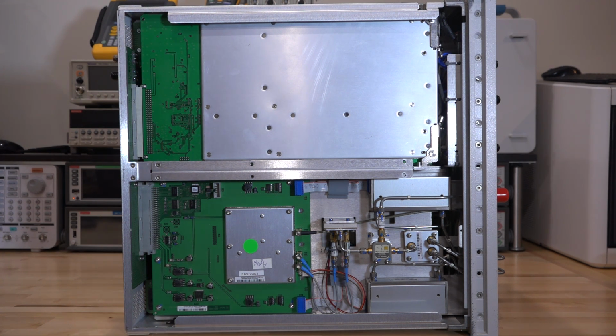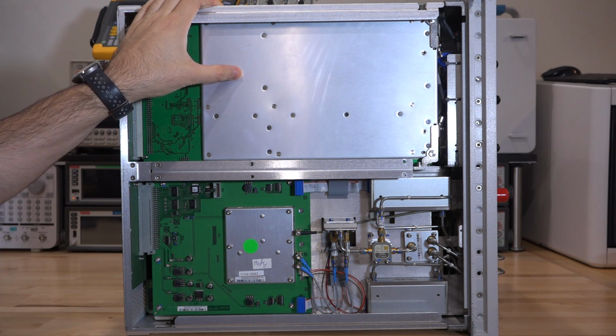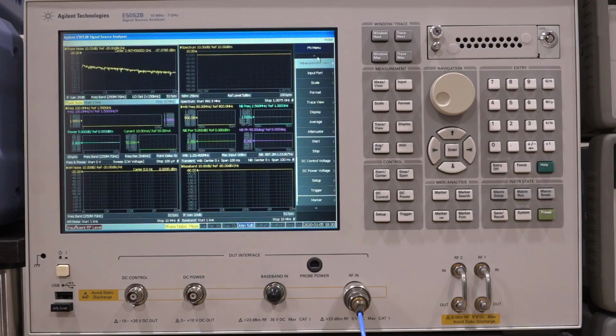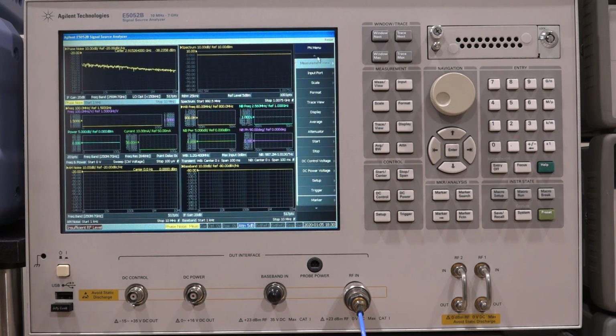Now the question is, what do we measure? What should I connect to this to really push its limits? And I think I have the exact thing to start with. And here's the Agilent E5052B. So we're going to use that to measure the PNCS1. I've already connected it to the input. We're going to turn it on and then configure the instrument to do phase noise with cross correlation.